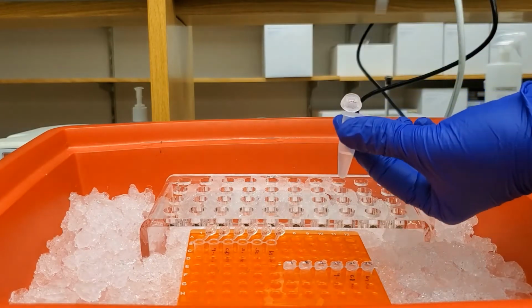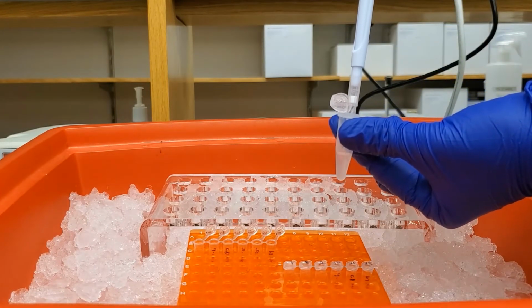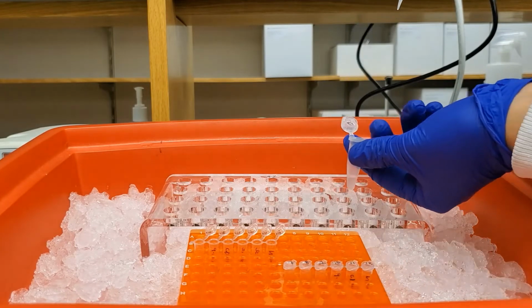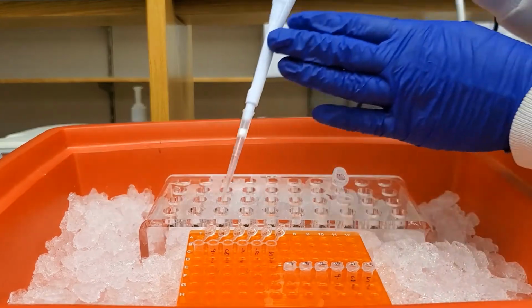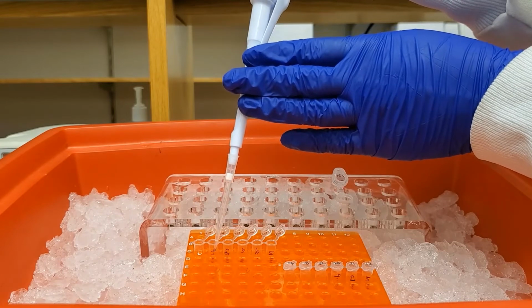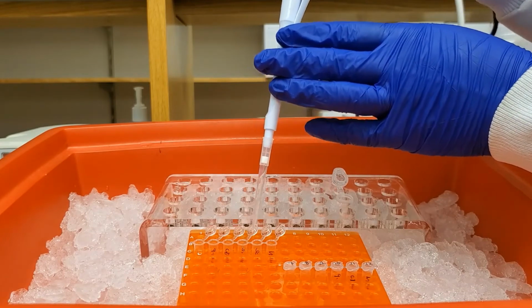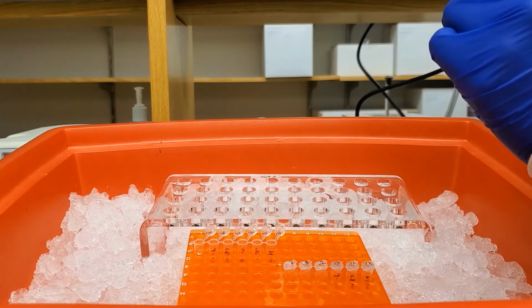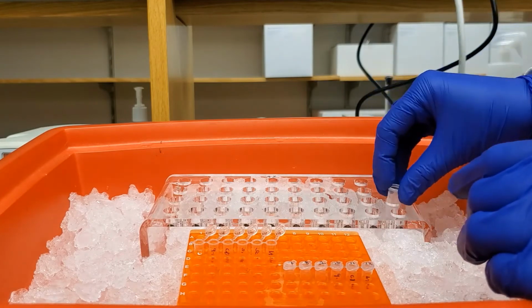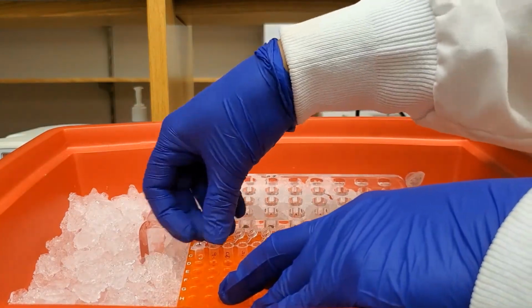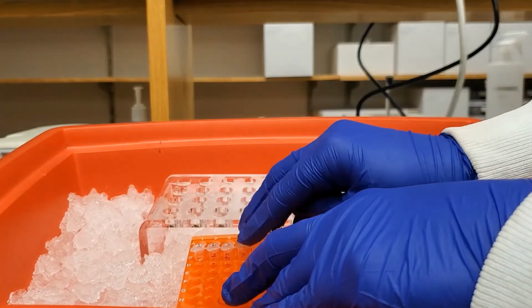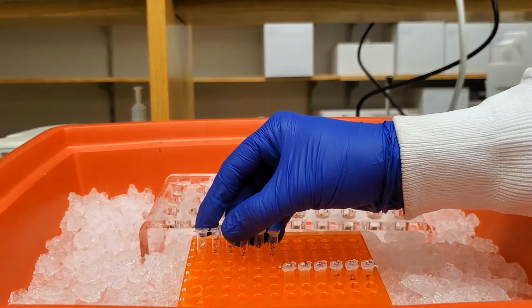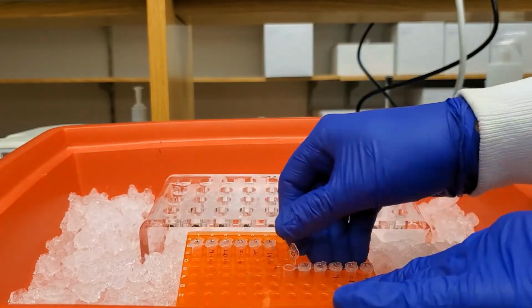Get my master mix. Spin it a little bit. Take an aliquot, and this takes extra volume to just dispense that extra bit. And now 1, 2, 3, 4, 5, 6. Now note that some of that volume can still be on the side of your little tubes. It's okay. We're actually going to spin this down one more time and gently vortex them. There's some on the edge right there, but we're about to spin them down.